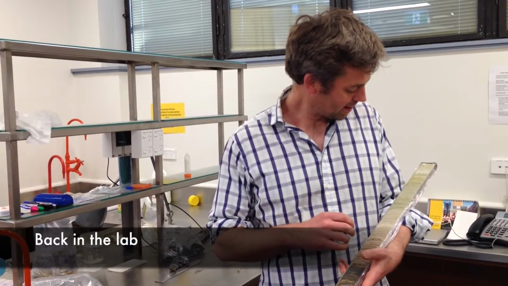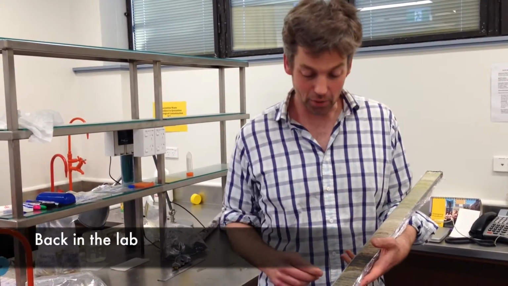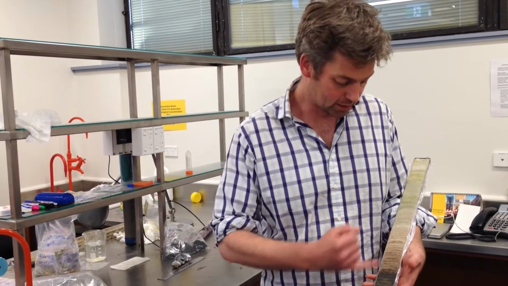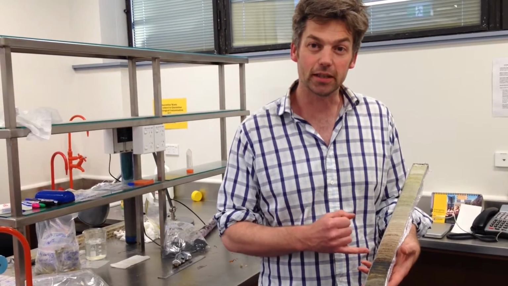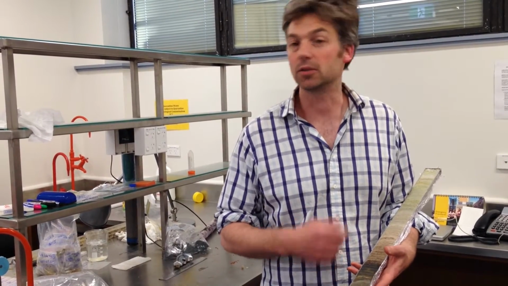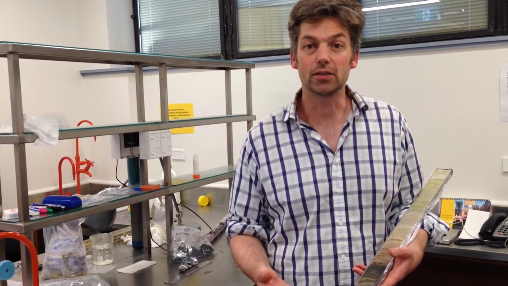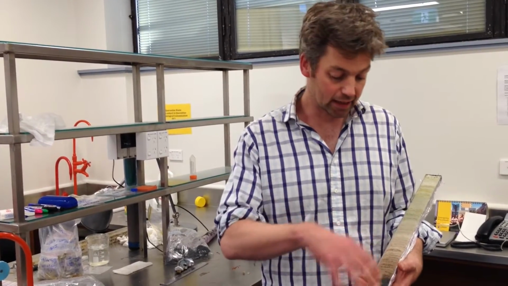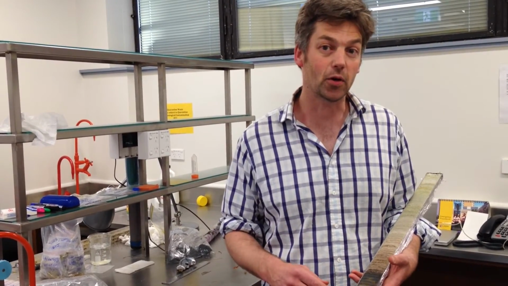Okay. Back in the lab, here's your kind of typical core, and what we're interested in here, as you can see, each one of these colour changes represents a significant episode of environmental change. It might be change in temperature, change in precipitation rates, and it results in this environmental response, which is then in this case preserved in this lake sediment core.